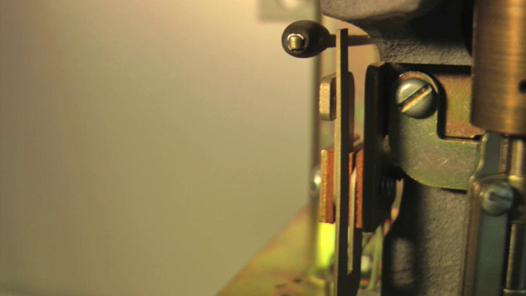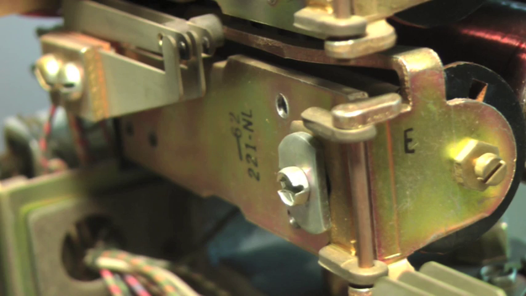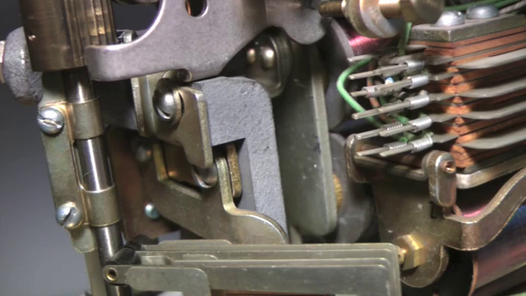Simultaneously to this action, the rotary armature lever opens the rotary interrupter contacts, and this causes the E-relay to release. The released E-relay causes the rotary magnets to be de-energized, which releases the rotary armature.